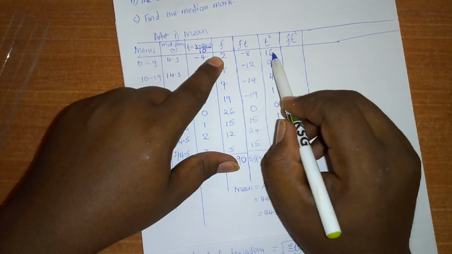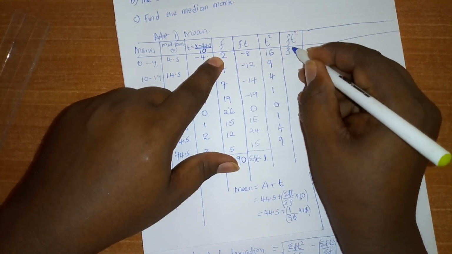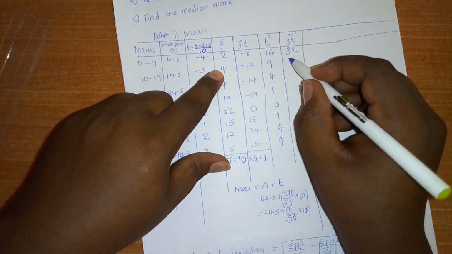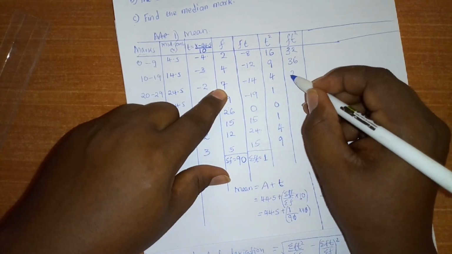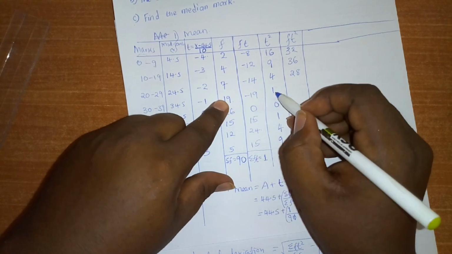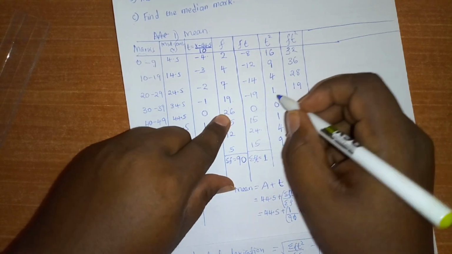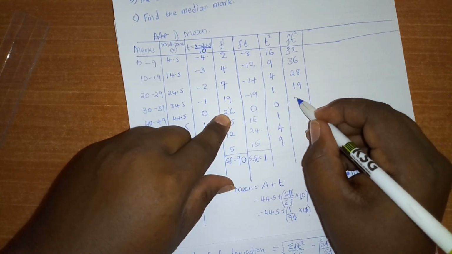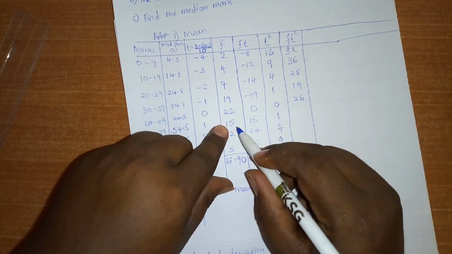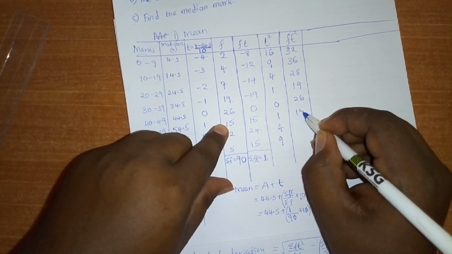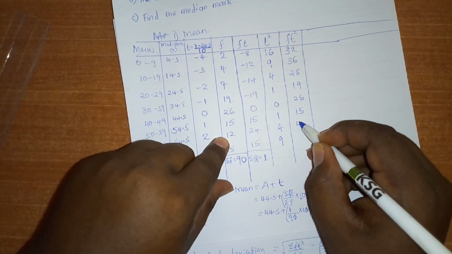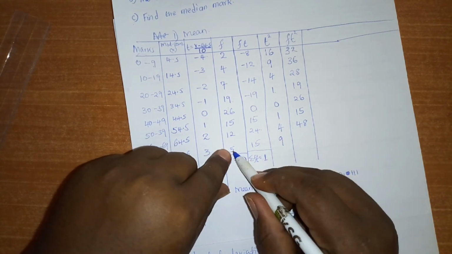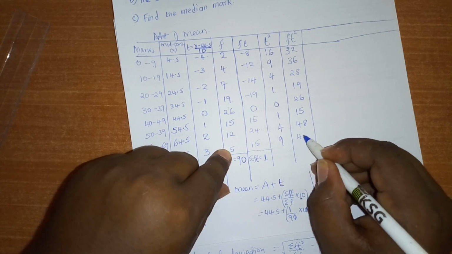So we can say 2 times 16, that is 32. 4 times 9, that is 36. 7 times 4, that is 28. 19 times 1, that is 19. 26 times 0, that is 26. 15 times 1, that is 15. 12 times 4, that is 48. 5 times 9, that is 45.